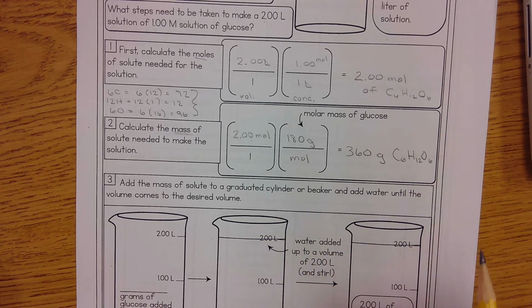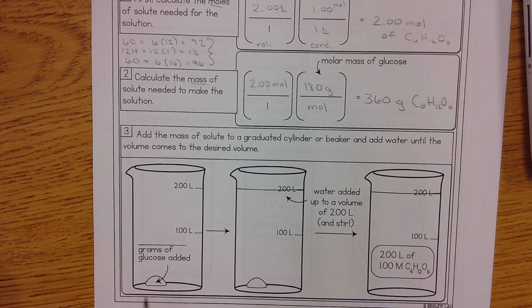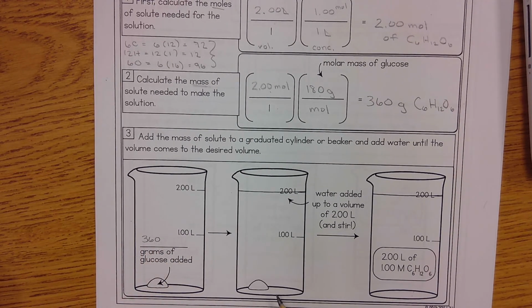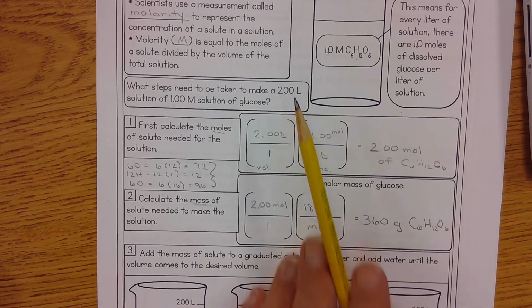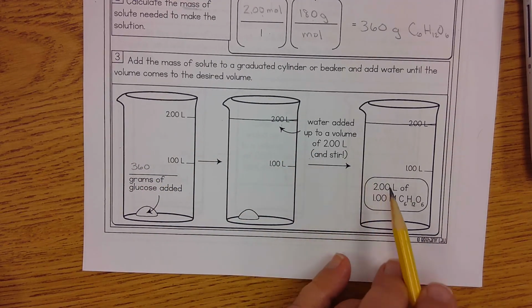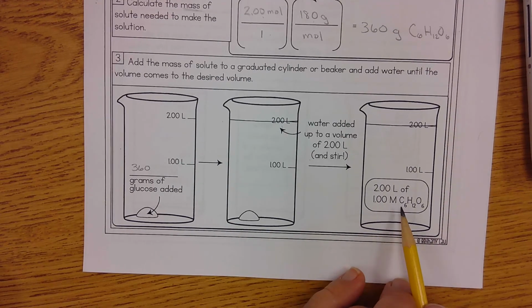Now I can run to my balance, and I weigh it out, and I add it in there. Right, so I've added 360 grams of glucose. Then I add water up to 2 liters, because remember, that's what my boss is asking me to do, 2 liters. Next, stir. And here I have 2 liters of a 1 molar, that's my concentration, solution of glucose. And I can send it to the hospital and can help save some lives.